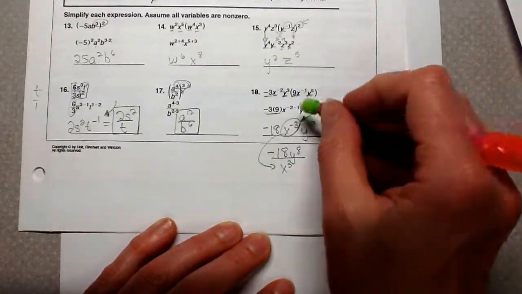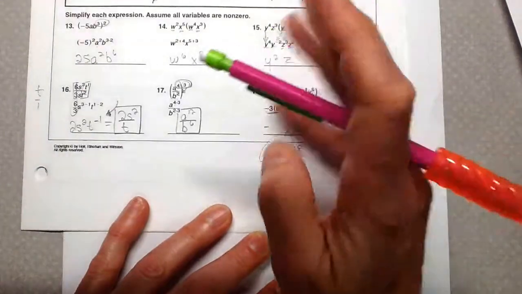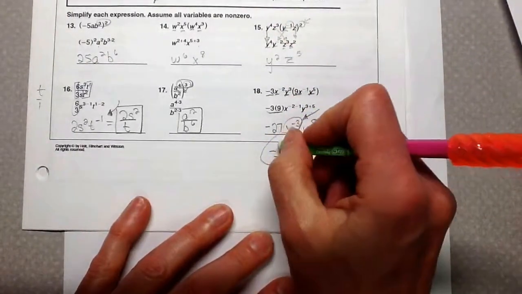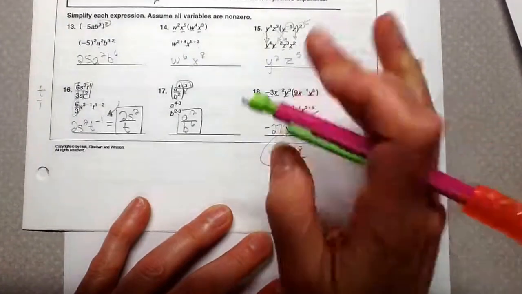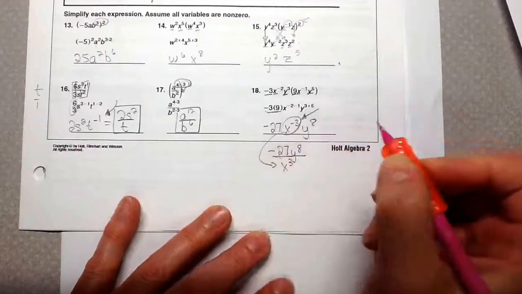Oh, and I just noticed here that I did negative 3 times 9 is negative 27, and that's not correct. We need to make that a negative 27. That's what happens sometimes when you make the videos after a long day.